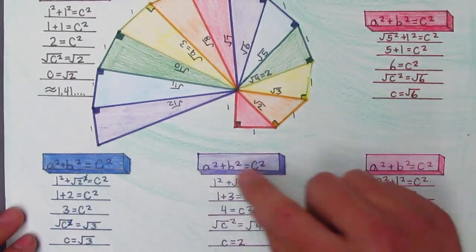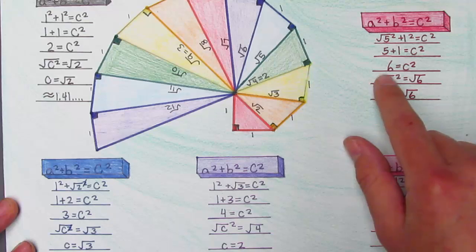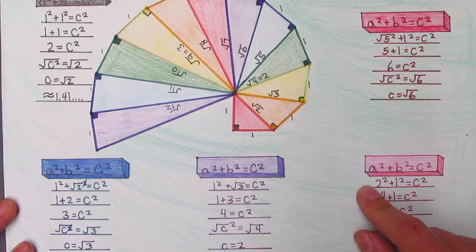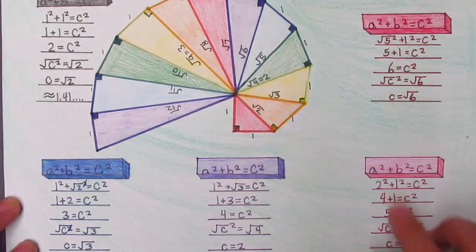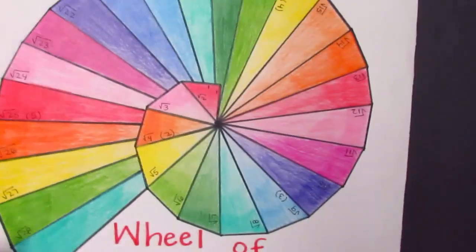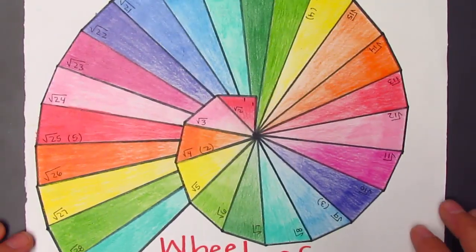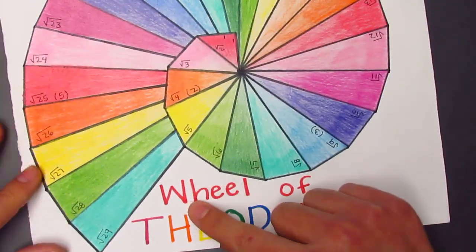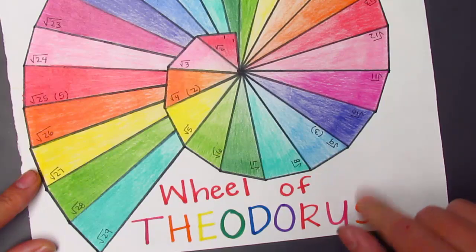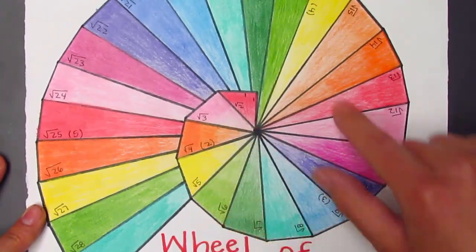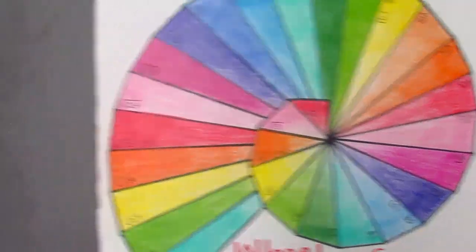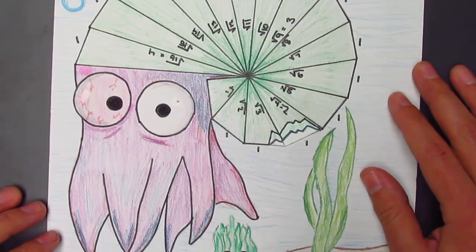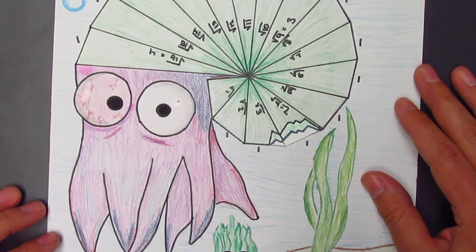This student just colored it out, showing the use of the Pythagorean theorem for the first values. Here's another colorful example. And by the way, this is also known as a wheel of Theodorus too. So you can call it the spiral or wheel. Here's a sea creature of some sort.